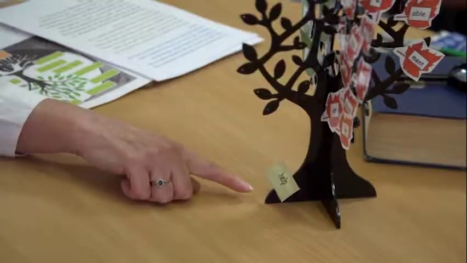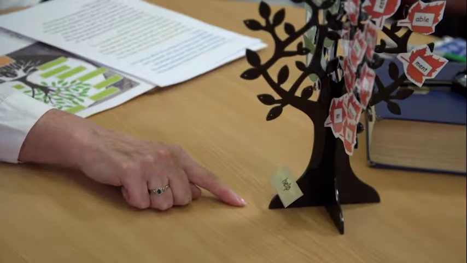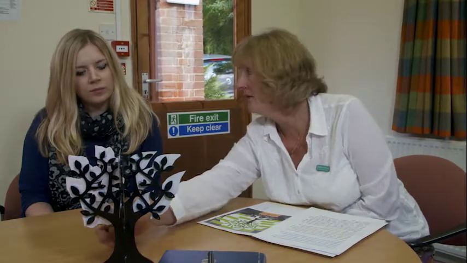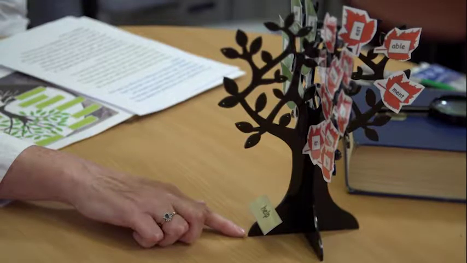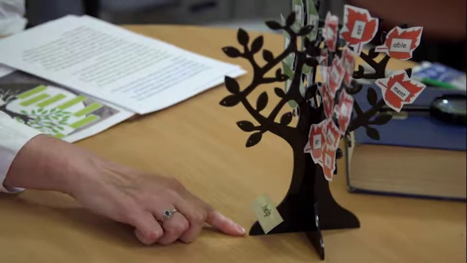Once we've actually discovered the origin of a word, it makes it really, really interesting, because the root is the smallest unit of meaning within a word. And from this root word we can build lots of new words by adding a beginning and an end to that root base or that root word.